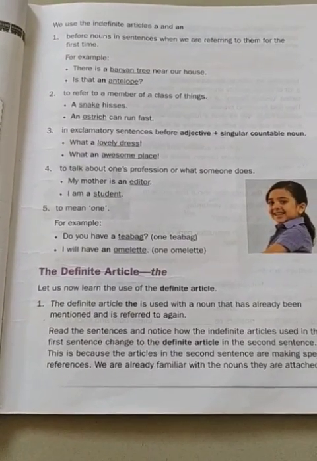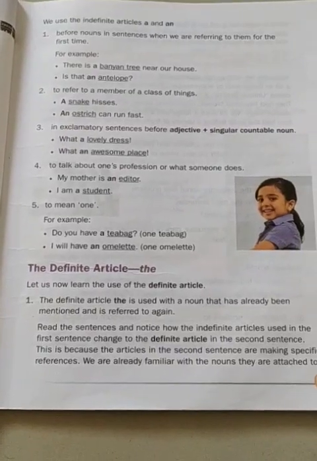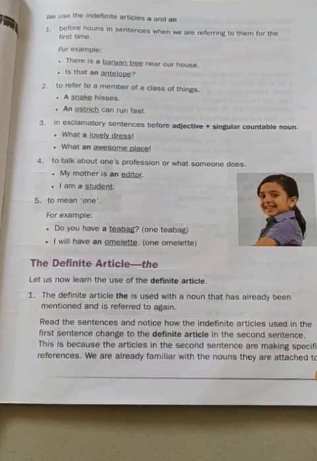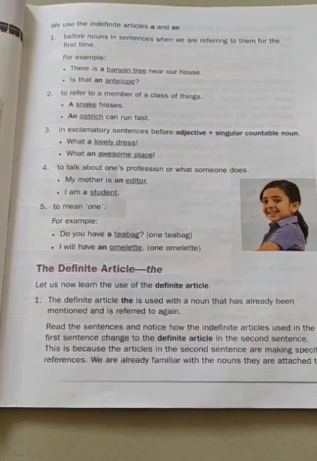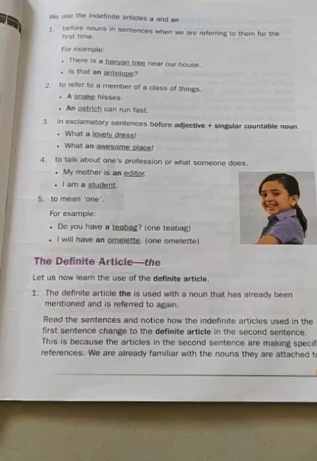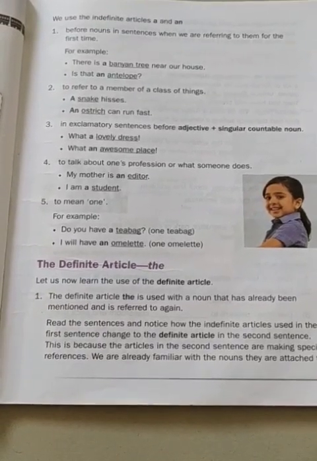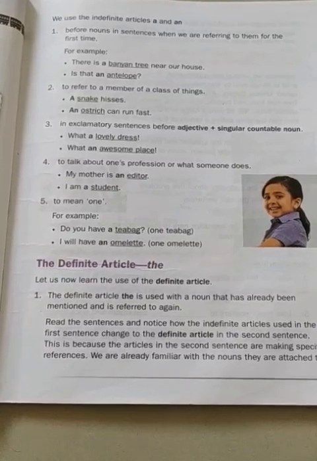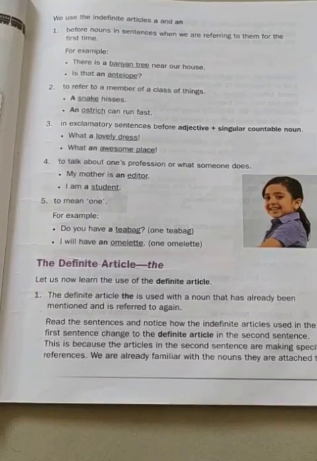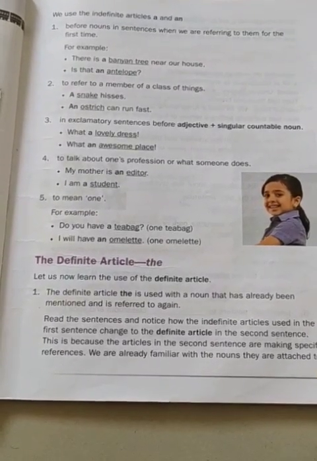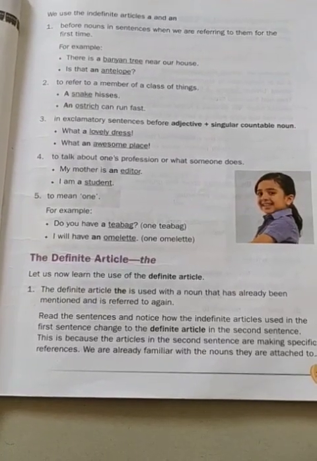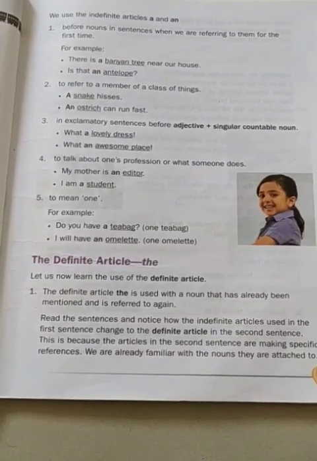Third, in exclamatory sentences, before adjectives plus a singular countable noun. It means in exclamatory sentences, we use articles before adjectives plus a singular countable noun. For example, what a lovely dress, or what an awesome place. So here a and an are the indefinite articles used before the adjectives. Lovely and awesome are the adjectives, plus a singular countable noun. Dress and place, these both are singular countable nouns.